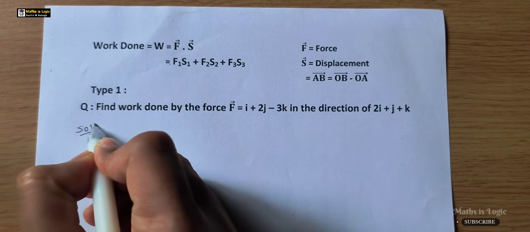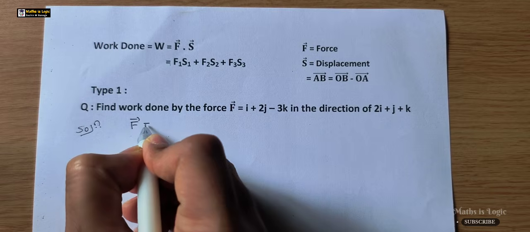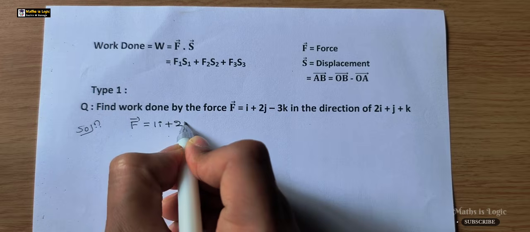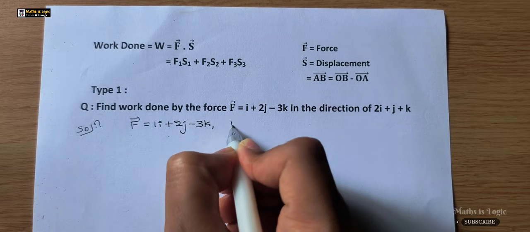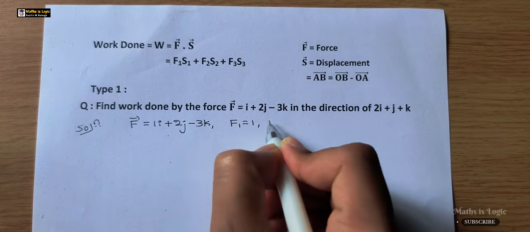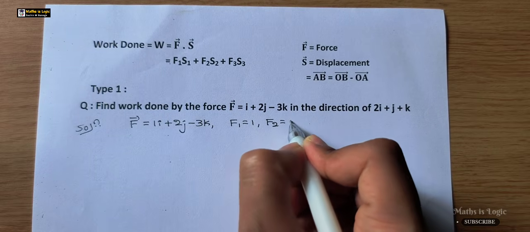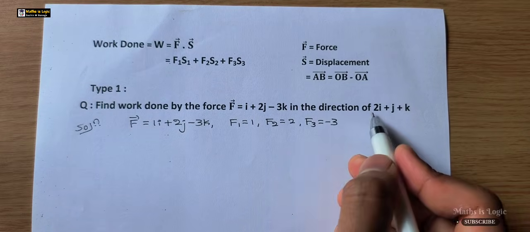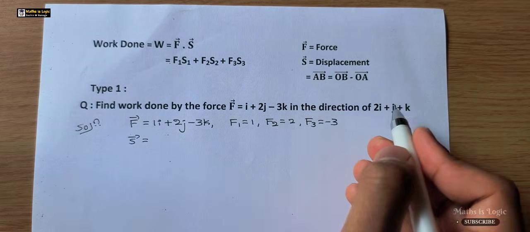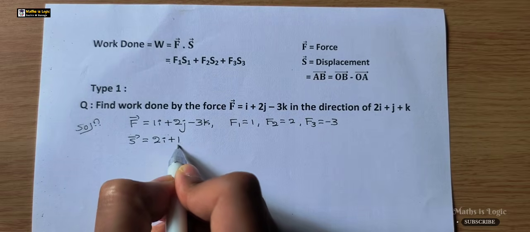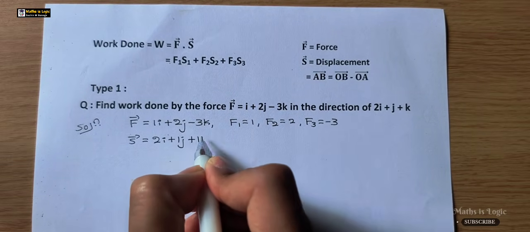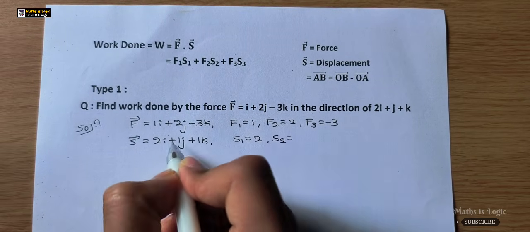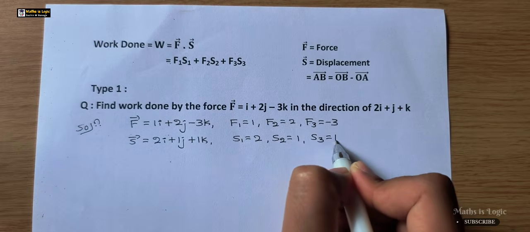Therefore, in the solution, F vector is equal to 1i plus 2j minus 3k. So here F1 becomes 1, F2 becomes 2 and F3 value becomes minus 3. Next, S vector. S vector is already given, 2i plus 1j plus 1k. Therefore here S1 is 2, S2 is 1 and S3 is 1.